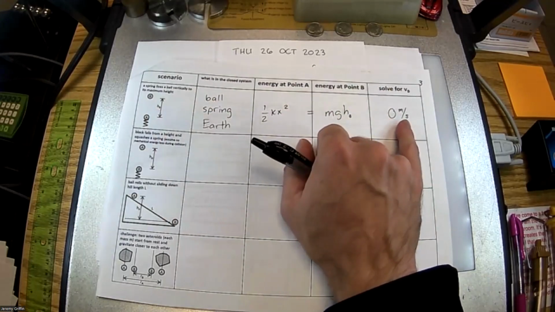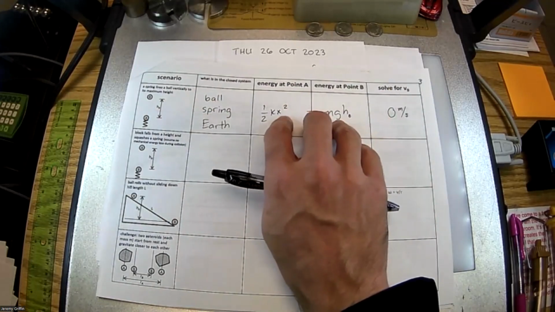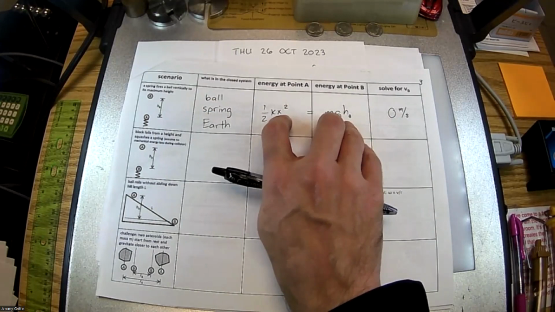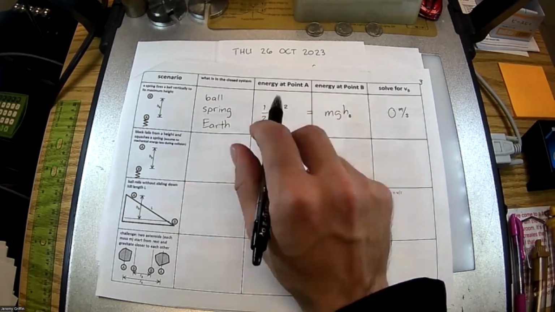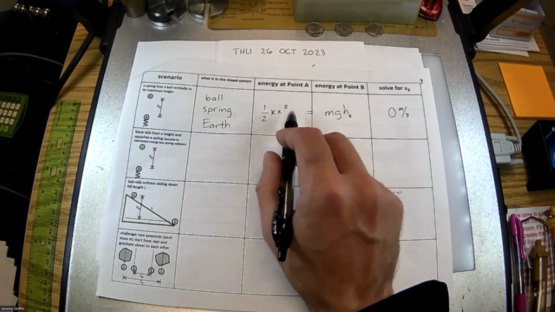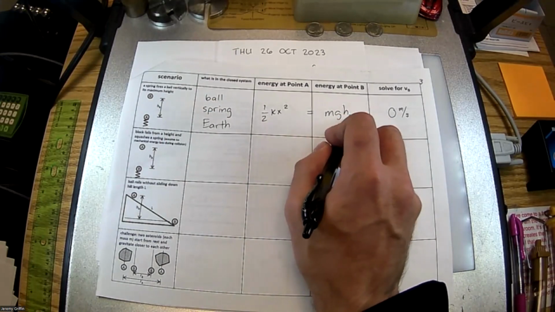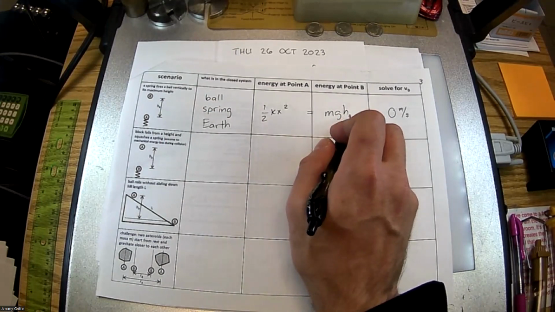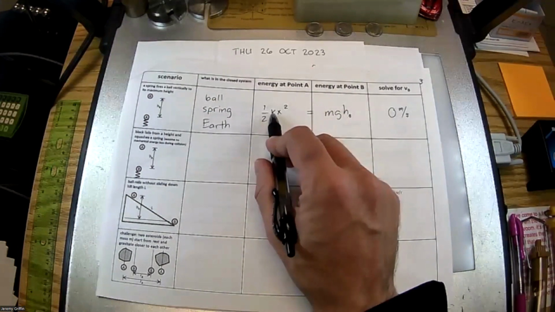So a more interesting question than what's the final speed could be: if you know any 4 of these variables, can you solve for the 5th one? Like if you know the spring constant, how much you squash it, the mass of the ball, and the gravity field, can you solve for how high it's going to go? Or if you know how high it goes, could you solve for the spring constant? How stiff is the spring?